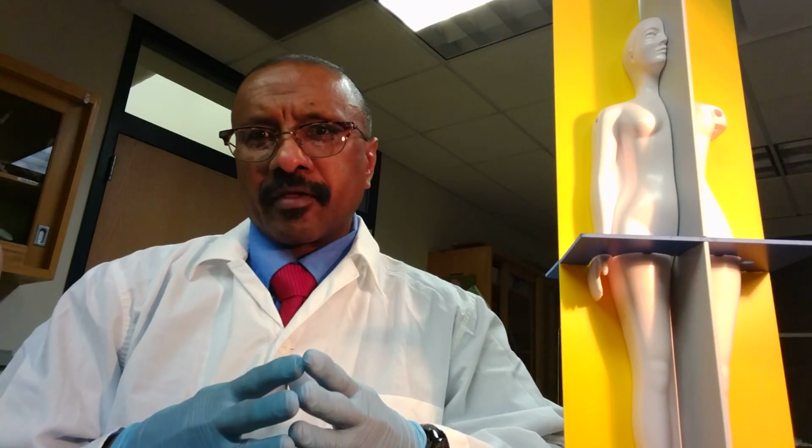The third position is a lying position, and here we could identify two positions. A supine position, where the person is lying on his back with his face facing upwards, and a prone position, which is the position where the person is lying on his face with the face facing downwards.